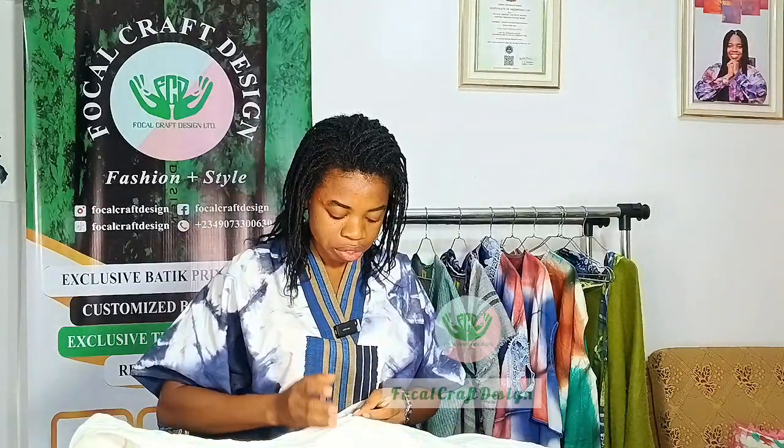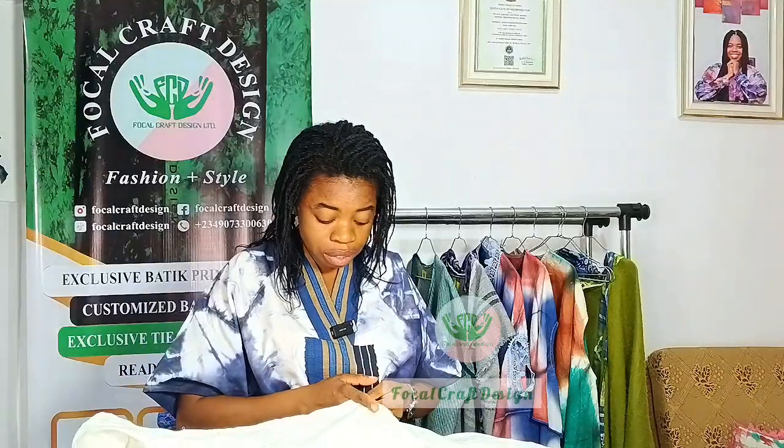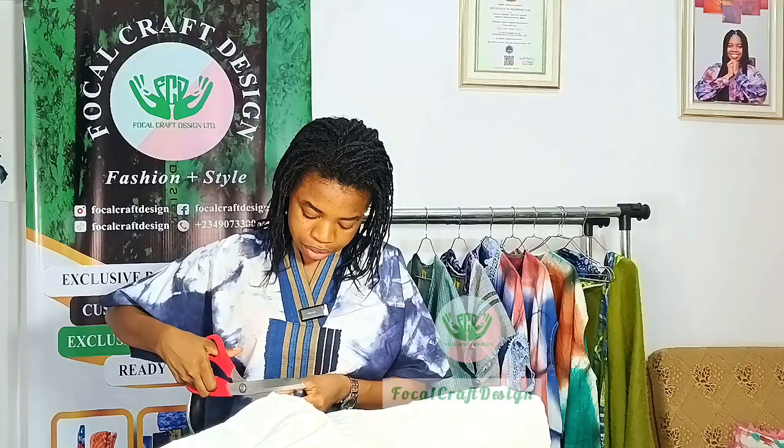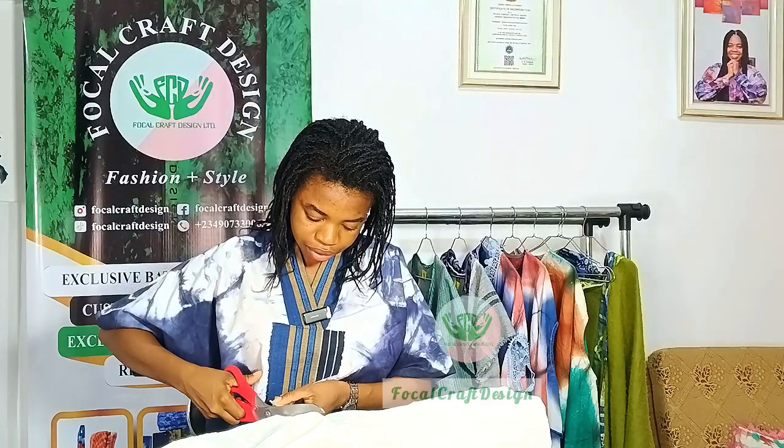So now I'm going to cut. Like I said, when you go to the market, try as much as possible to have a piece. Just tell them to cut a piece of it for you. Then you can run your test and go for the fabric if it suits you and if it gives you the correct thing you are looking for. So this fabric here now is over 30 yards. So I'm going to cut from it. This is my scissors. I'm going to cut from the fabric. Okay, this is what we have. So I'm going to drop this.